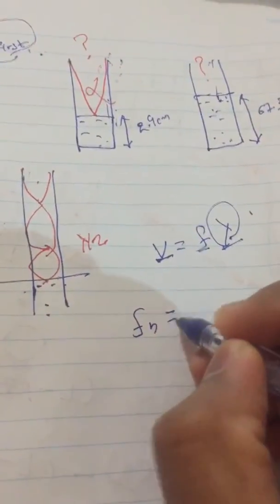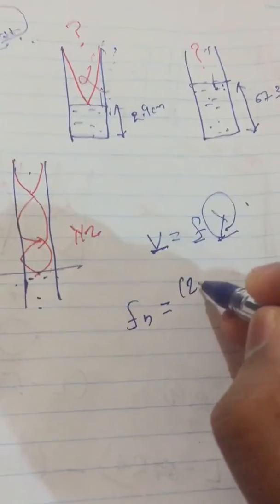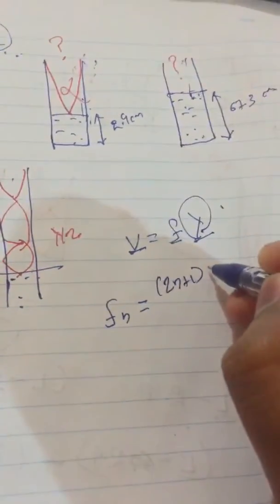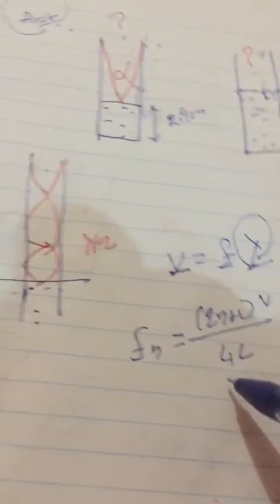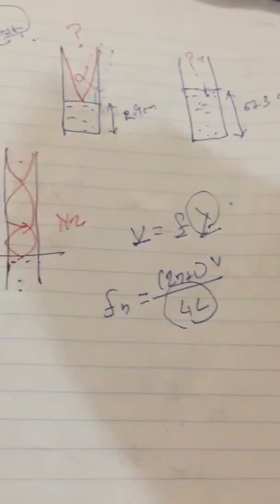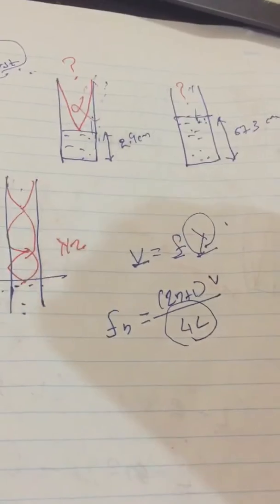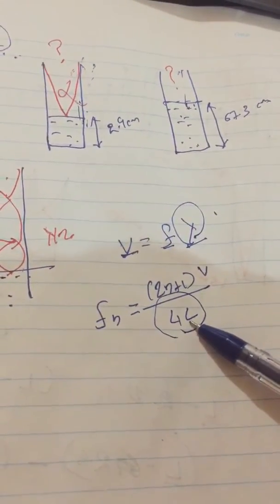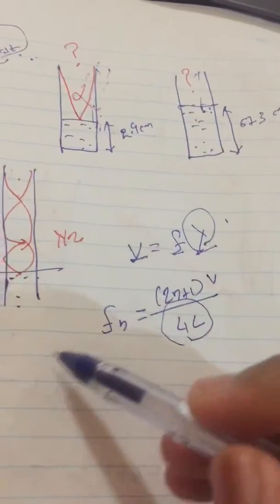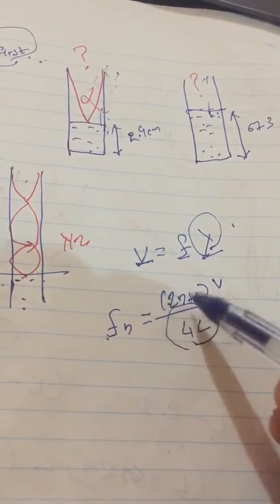When we derive the equation Fn equals (2n+1)v over 4L, you can see that the length of the tube is kept constant in those derivations. In that case, the frequency will change with the number of loops.